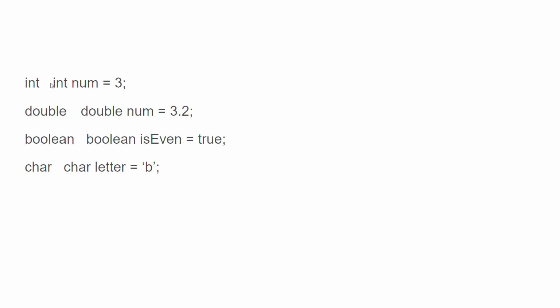To declare an int, you say int num equals whatever number you want. Or you can leave it undeclared by putting a semicolon right after num. For double, it's double num equals whatever number you want. Boolean is something like even equals true or false. Char, and then you put your letter in single quotes.